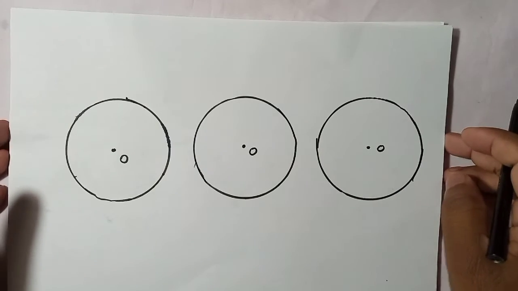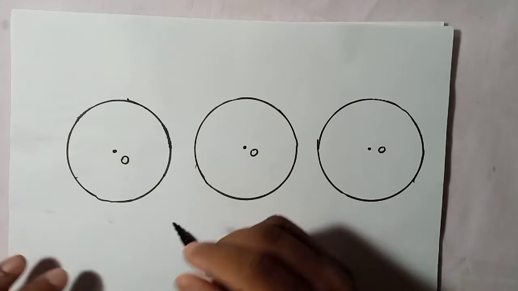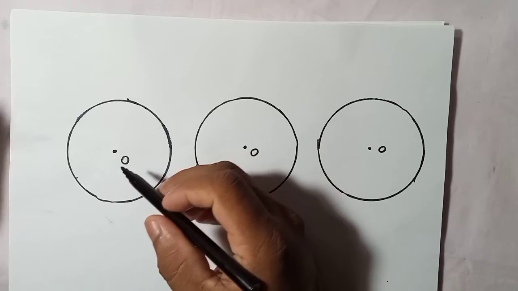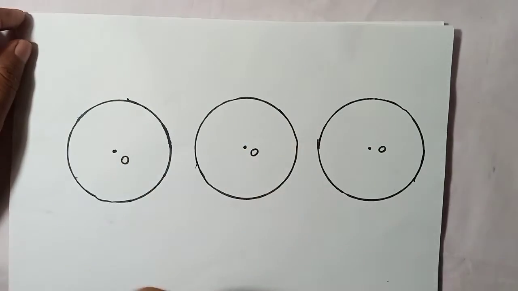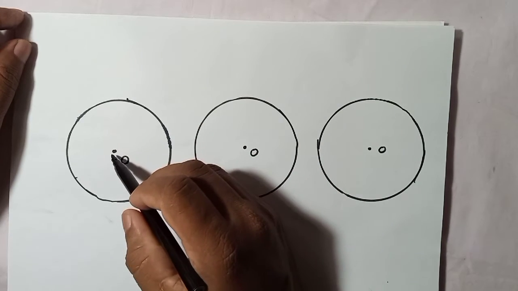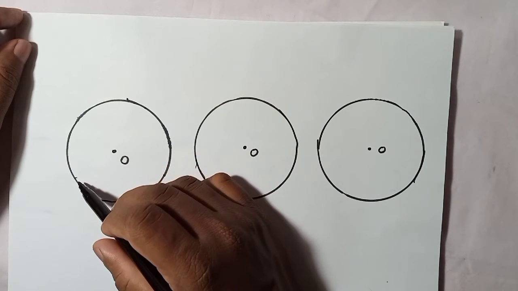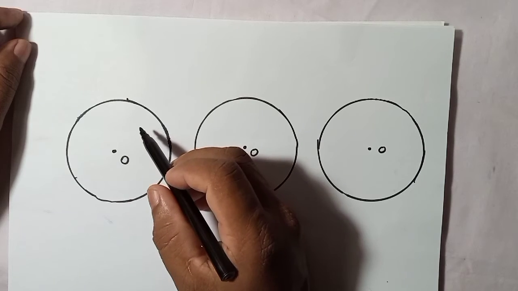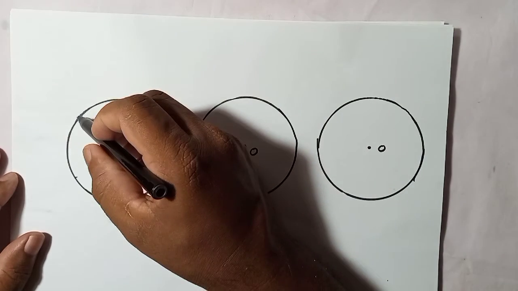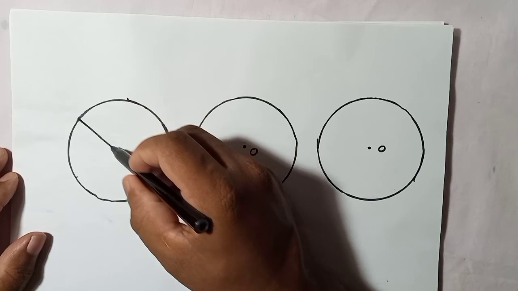Okay. Let's focus on another circle theorem. This is also a very basic one. Here this is a circle, here the center. Now if you have a diameter, through the center, it goes like this.